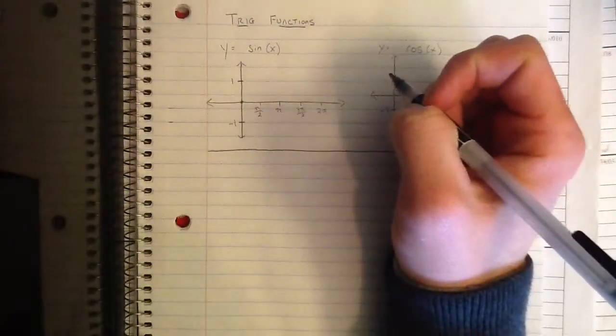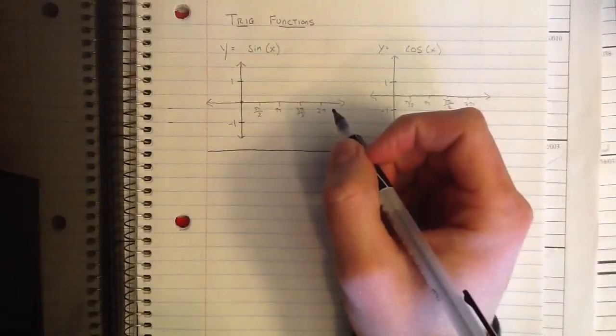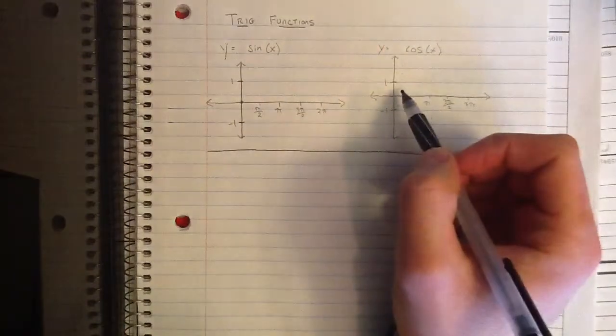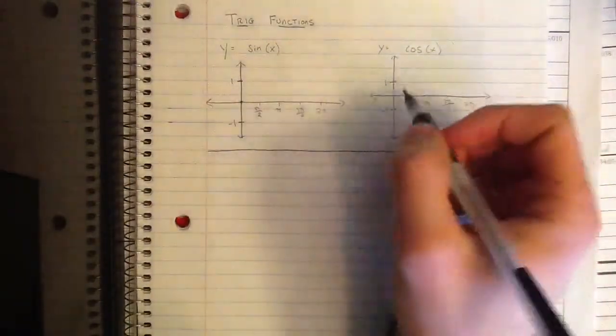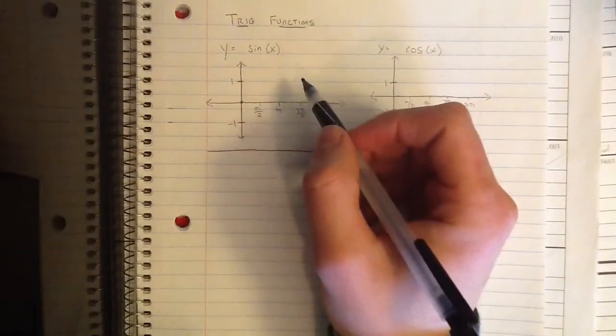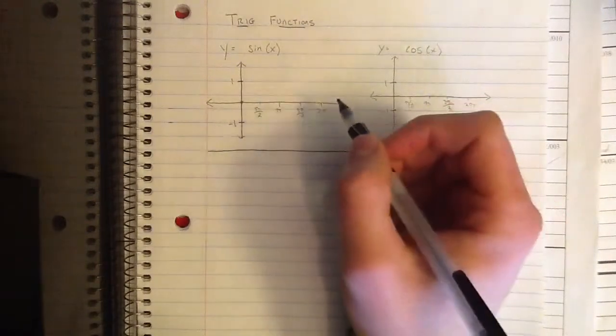Alright, here I'm going to introduce how to graph some trig functions. So I'm going to start off with some simple ones, with sine and cosine, and when I refer to the original functions, that's what I'll be referring to. So ones with amplitude of 1, no vertical or horizontal shifts, and a period of 2 pi.